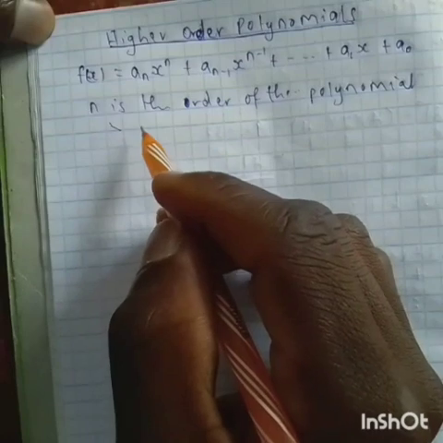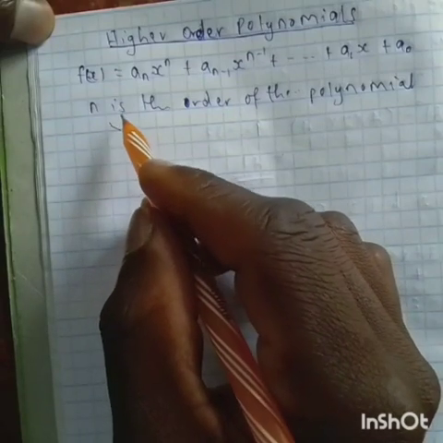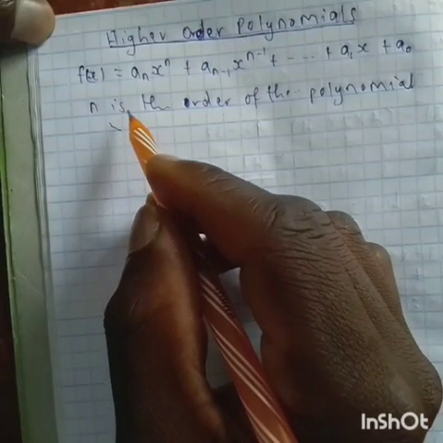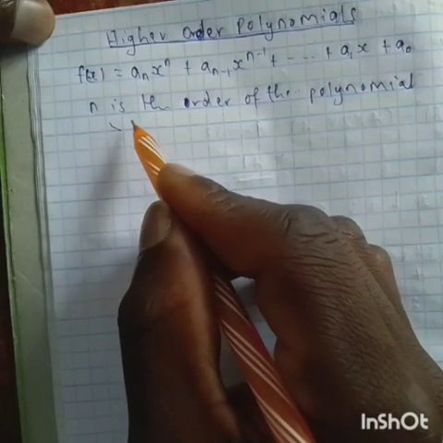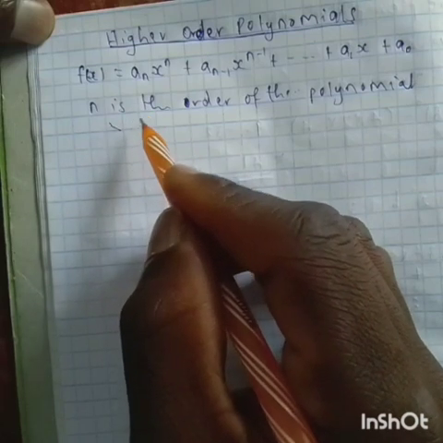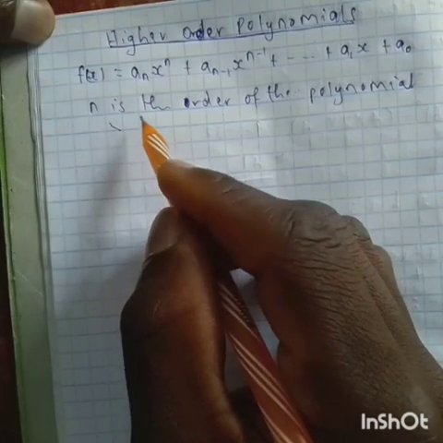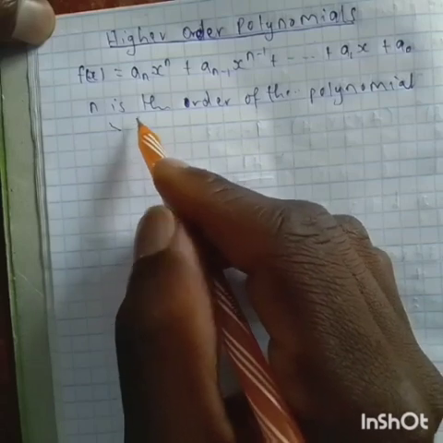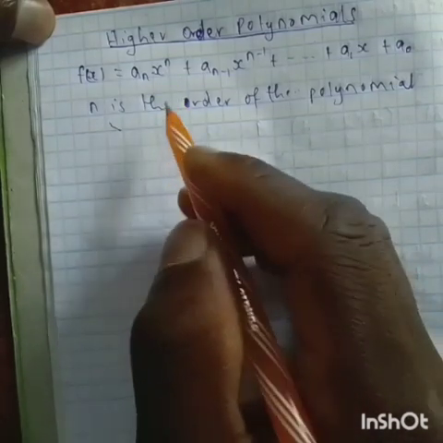And so we had said when n is greater than 2, that is 3 and above, then the polynomial is classified to be a higher order polynomial. And we say that a cubic equation is in the class of higher order polynomials.